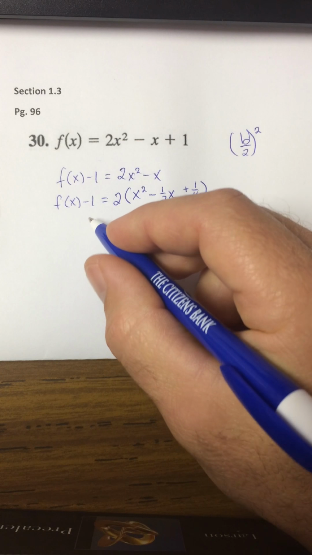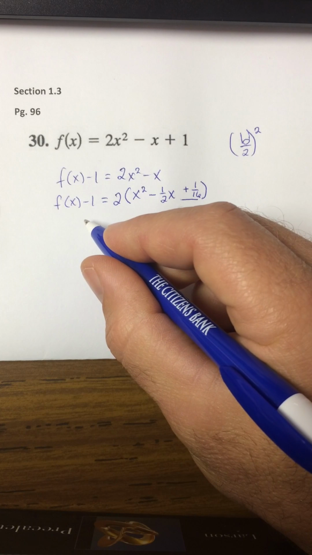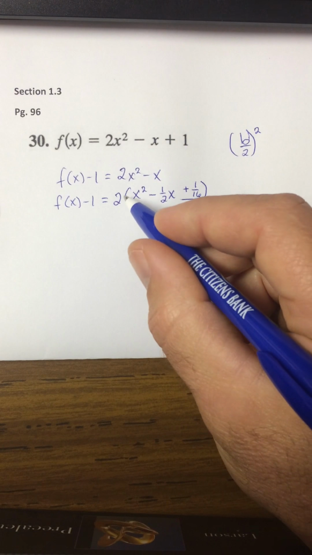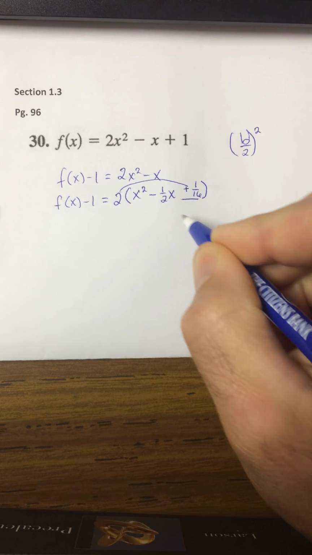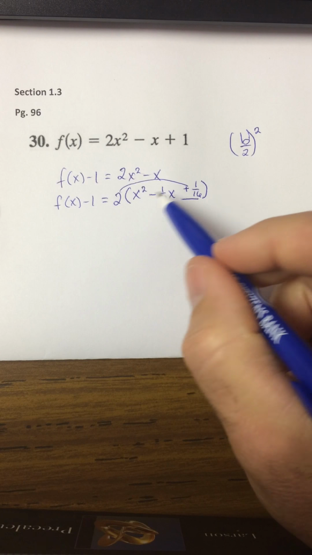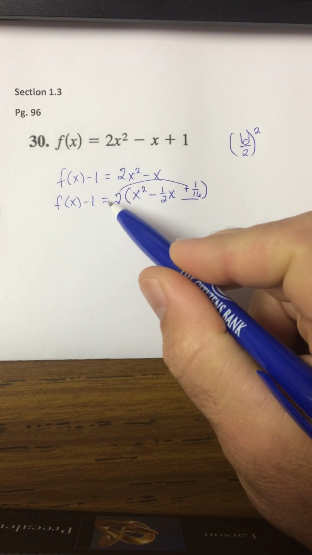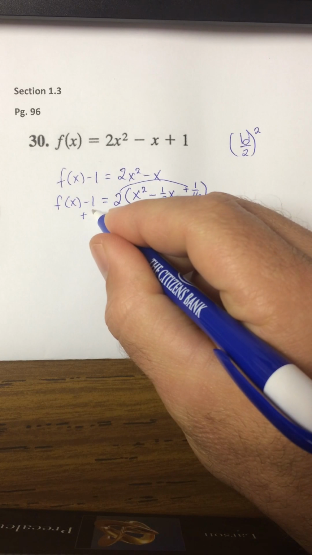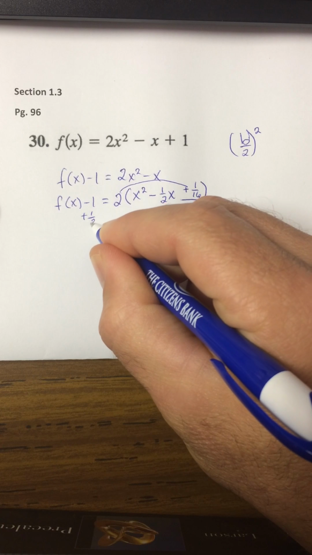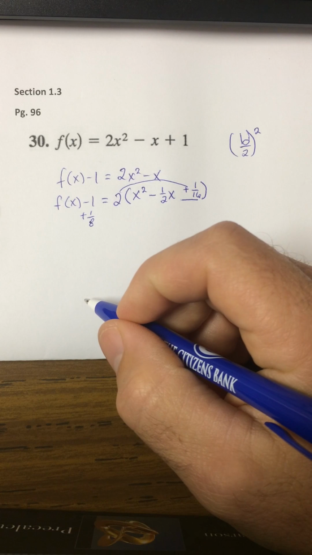I actually add 2/16 or 1/8, because by putting a 1/16 in the parentheses, I actually added 2 times 1/16 to this side of the parentheses. So I've got to add that over here, and I'm going to go ahead and write 2/16 as 1/8.